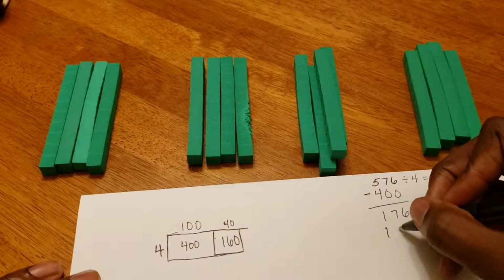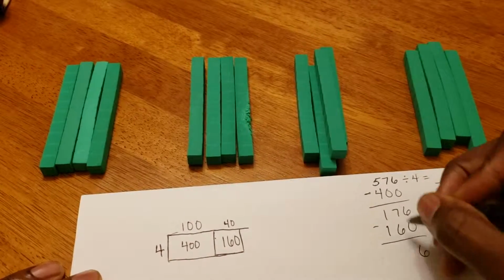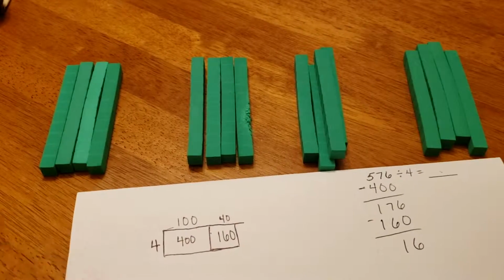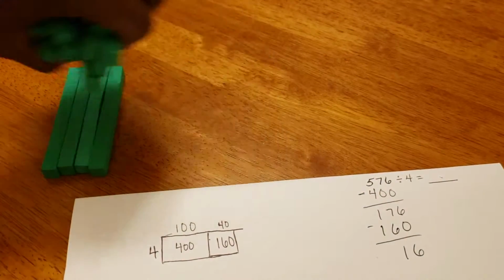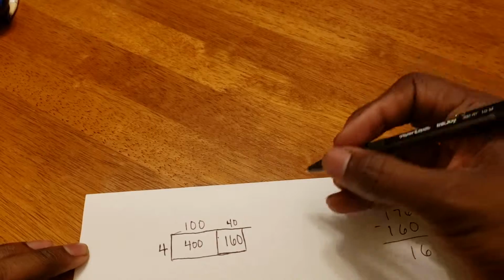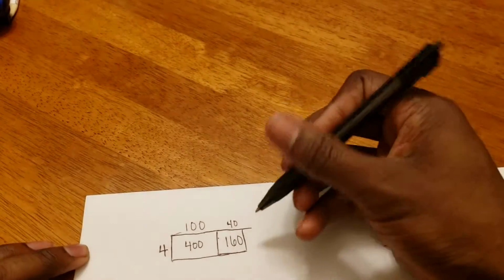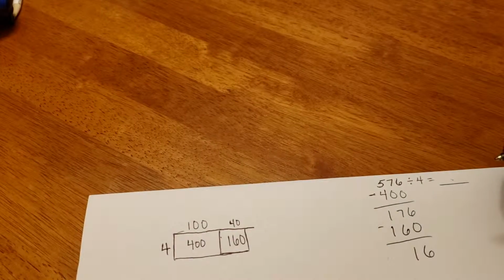And let's see how much we have left. If we take away our 160 that we just used, we still got 16 left. 16 square units left. Now, we did the hundreds, we did the tens. Let's go to the ones place. And so you might already know, but let's just go ahead and see 4 times what is going to give me 16.